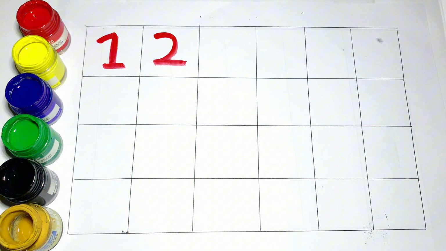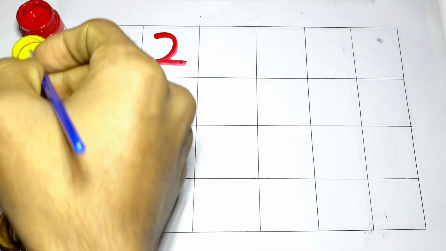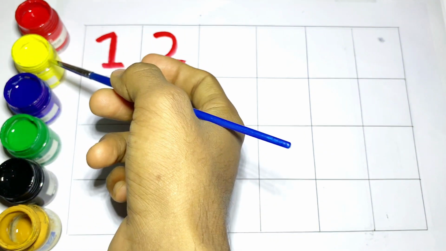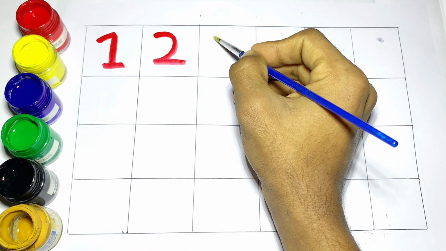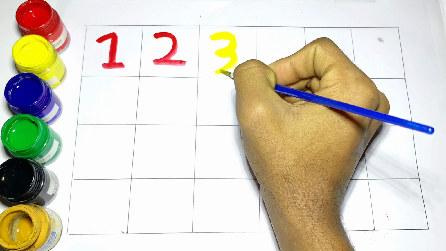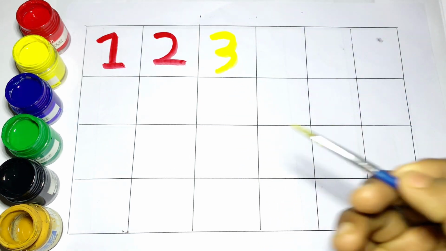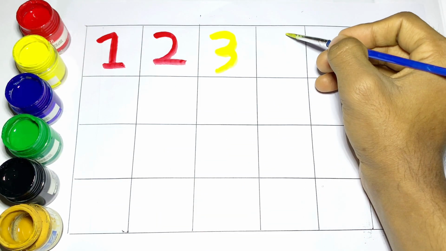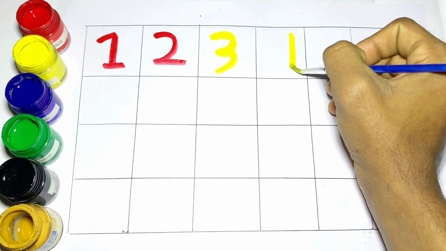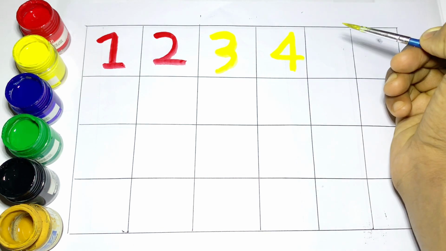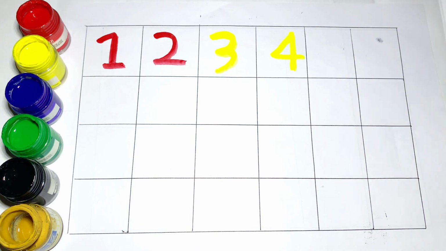Kids, now draw 3. The numbers of 3 and use yellow color. T-H-R-E-E, 3. Kids, again use yellow color and draw 4. F-O-U-R, 4. And again use yellow color.